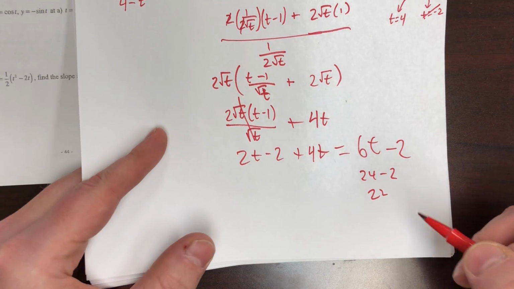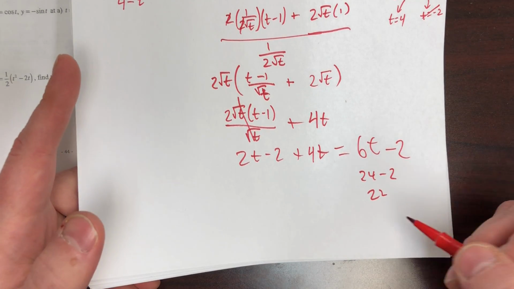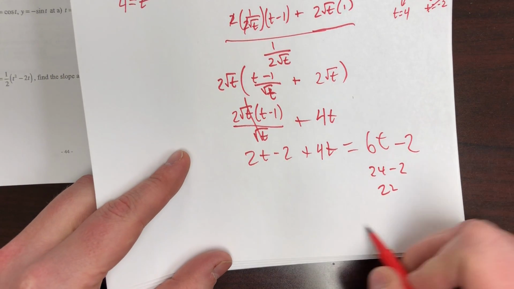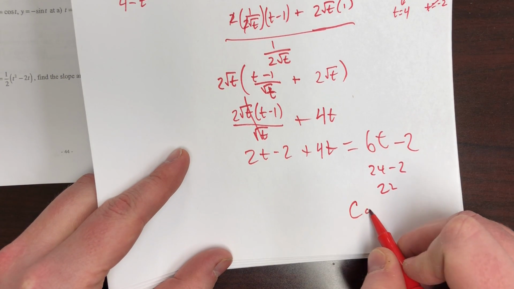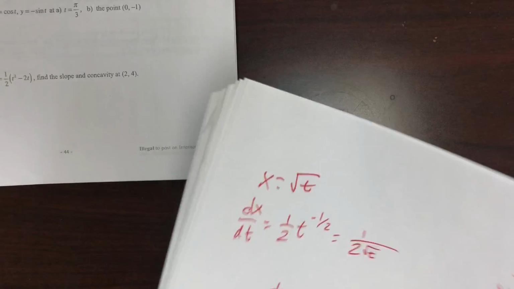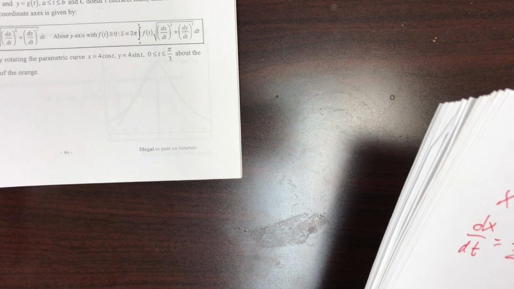So concavity. We don't say the concavity is 22. We would say, is it concave up, concave down, or neither? Since it's positive, we know it is concave up. Concave up. All right.